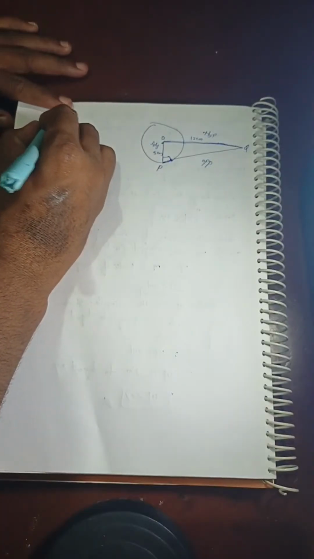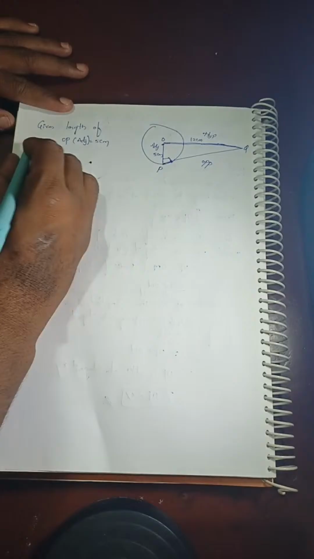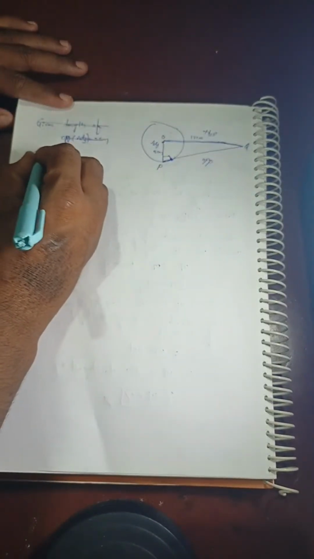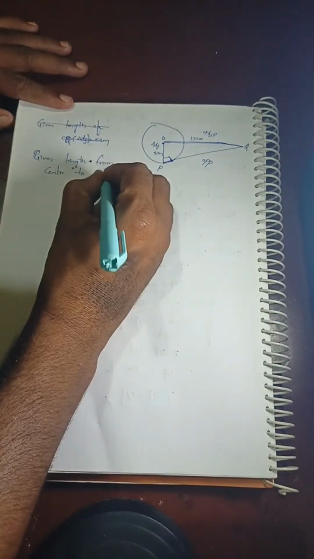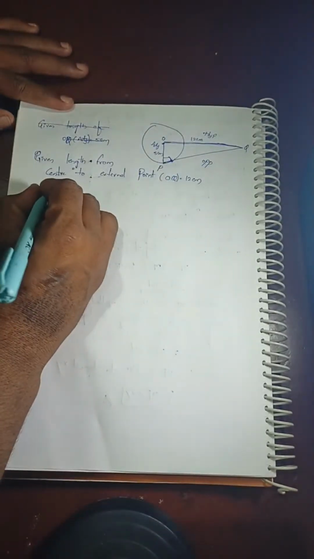So given, length of OP, that means the adjacent side, is 5 centimeters. Next, what is given? The length of OQ, the length from the center to the external point. That means OQ is equal to 12 centimeters. Next, the radius of the circle.